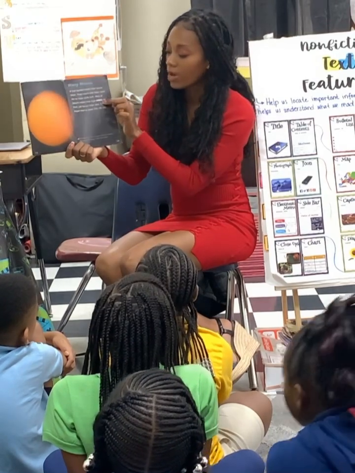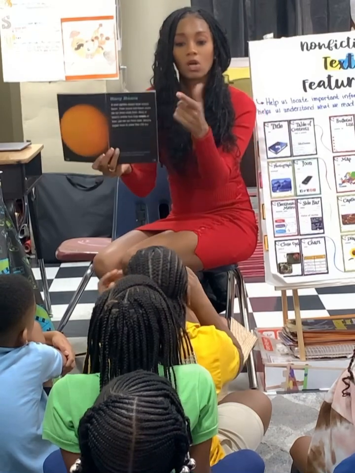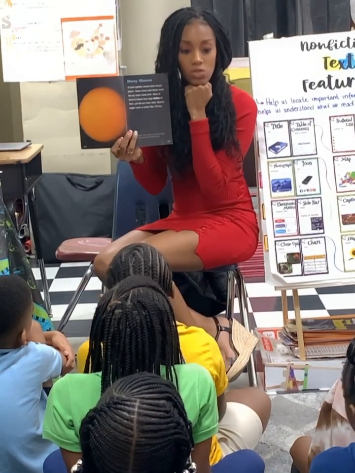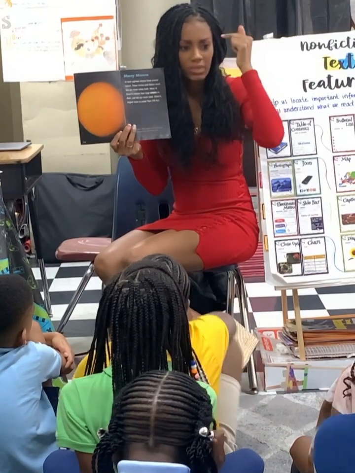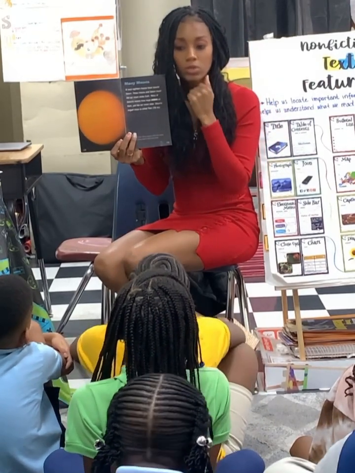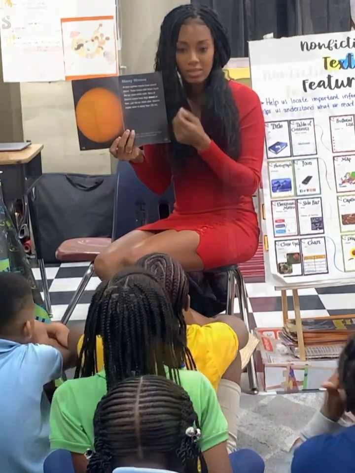So that word crater, notice how it's bolder than the rest of the words. The author is drawing attention to this word, all right? You should be thinking in your mind, oh, I know why it's in bold. The author is drawing attention to this word right here. Does that make sense? Yeah.